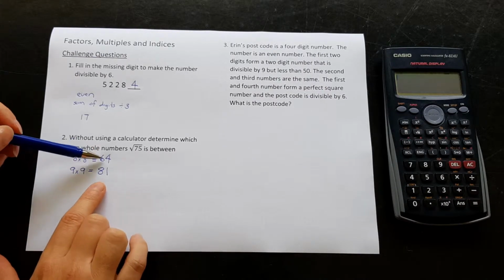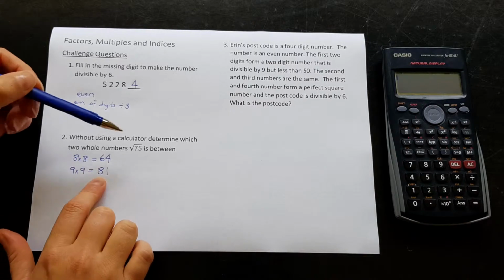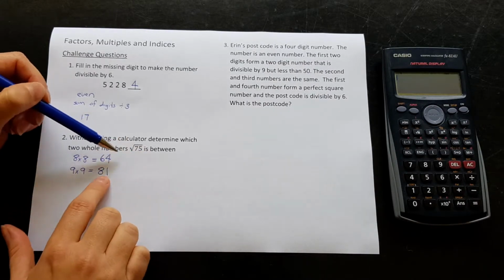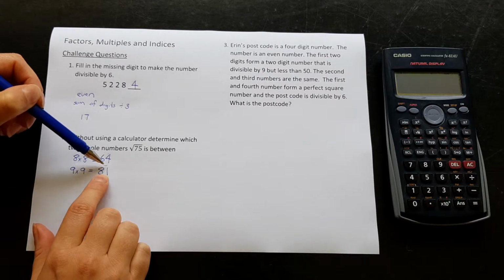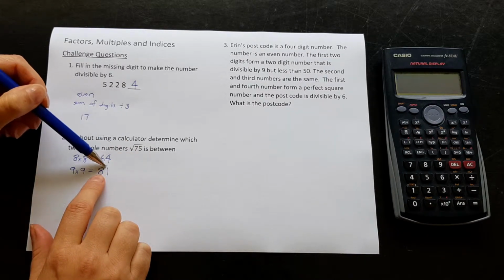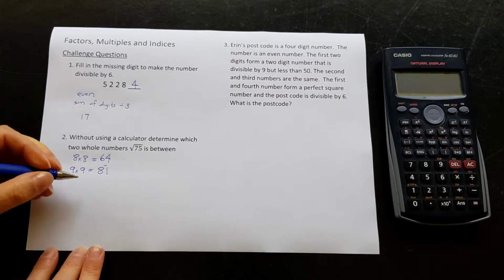So if 8 times 8 is 64 and 9 times 9 is 81, these 2 numbers are on either side of 75. So 75 is in between. That means if I square root a number that's in between those, my answer is going to be in between 8 and 9.